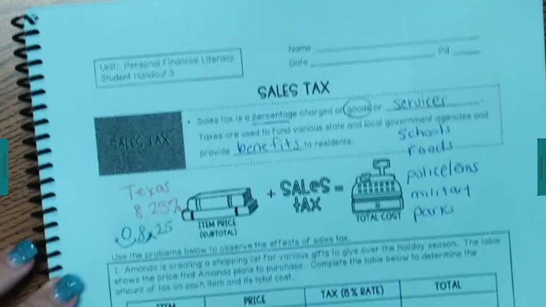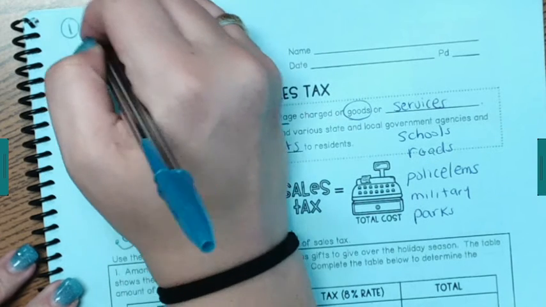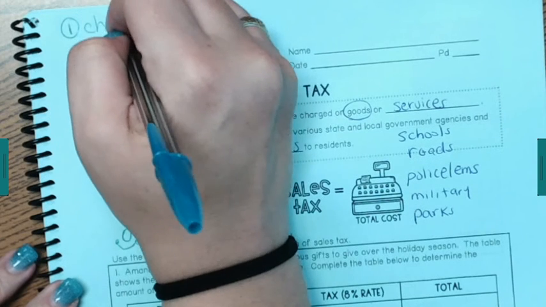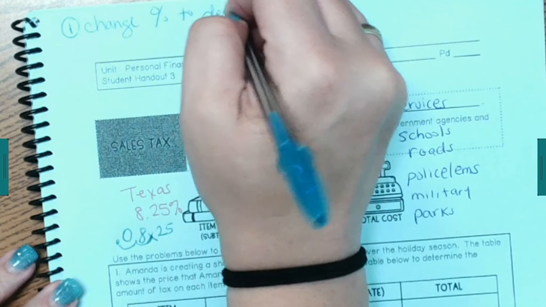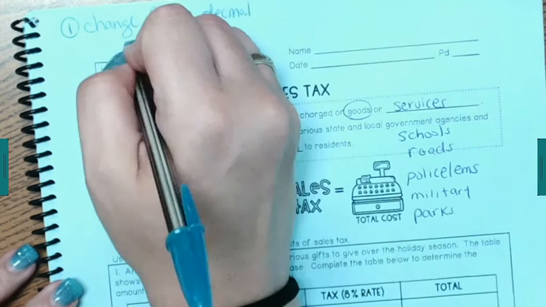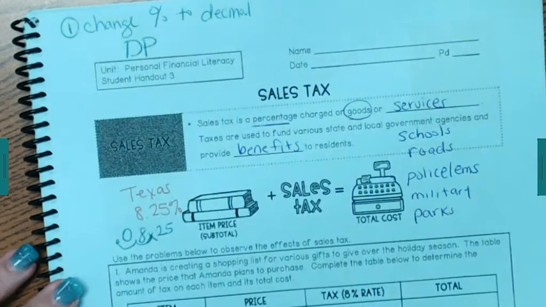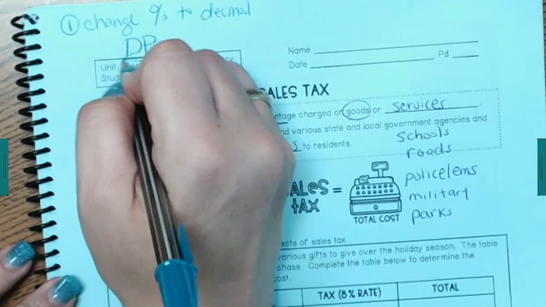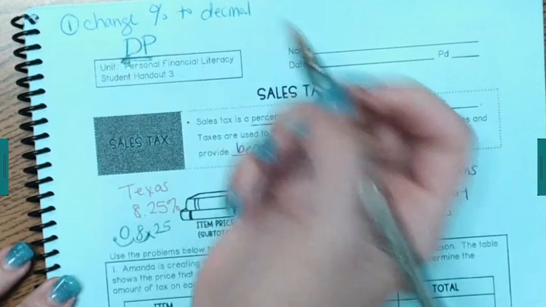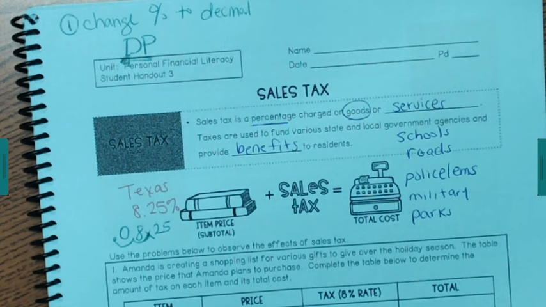All right, so first thing is change your percent to a decimal. This is going to be what you do every time. And I'm just going to put DP, Dr. Pepper. So you're going from percent to decimal, so I'm going this direction. And DP has 2 letters, so that helps me to know that I'm moving my decimal 2 places.